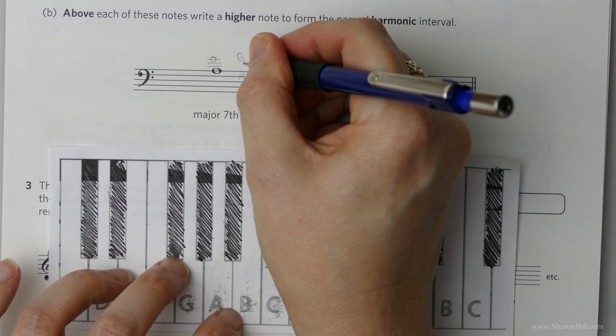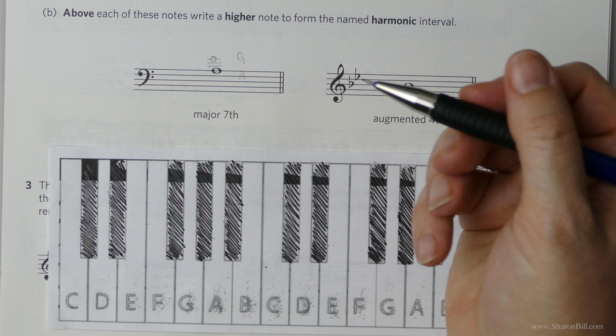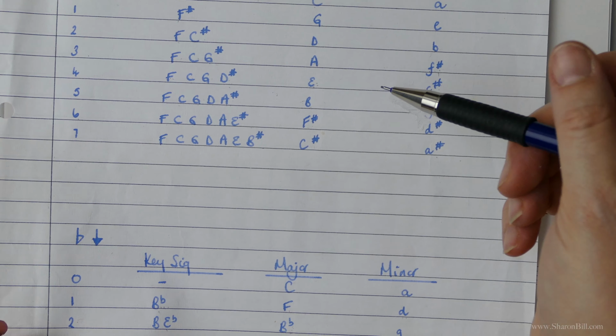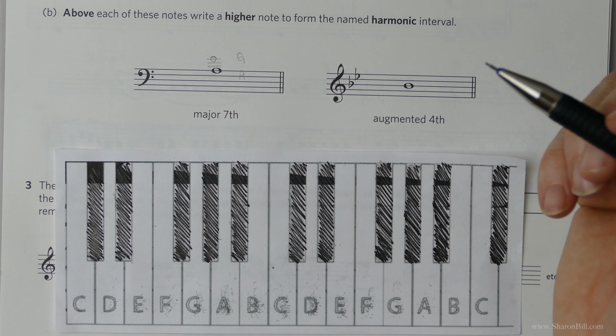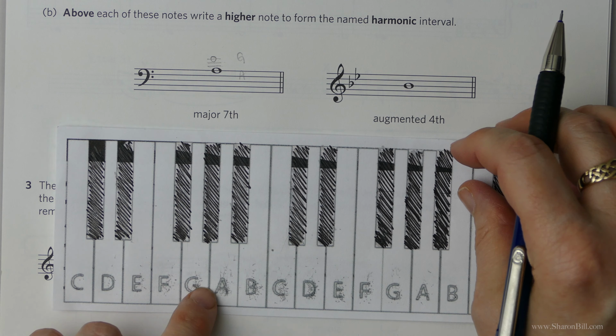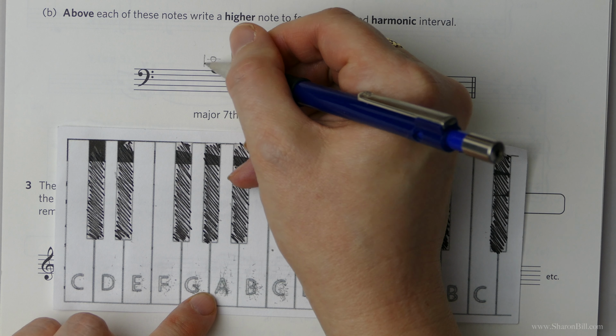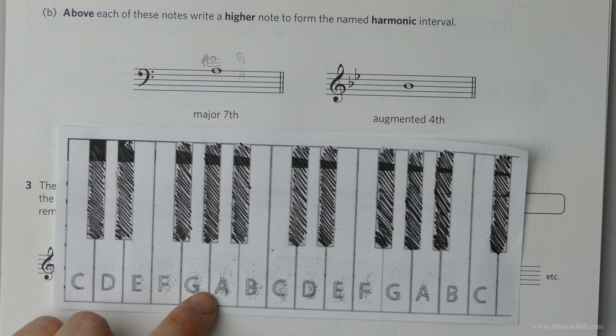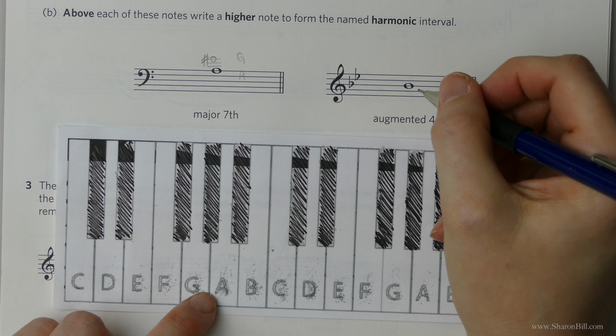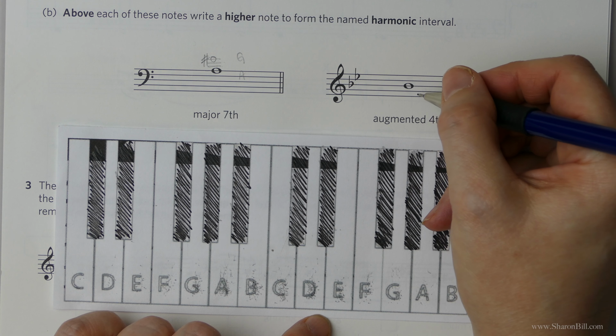Now we know from our circle of fifths that A major should have a G sharp. So in order to make this a major seventh, we need to sharpen that G. There we go, so that's now correct. Let's carry on with this one.